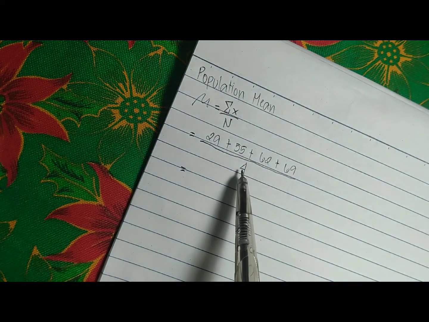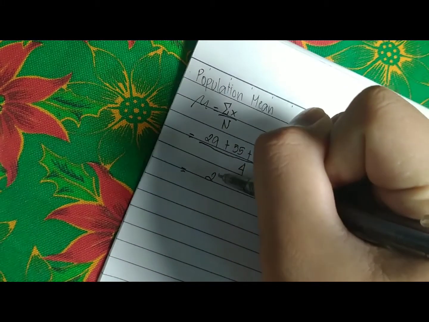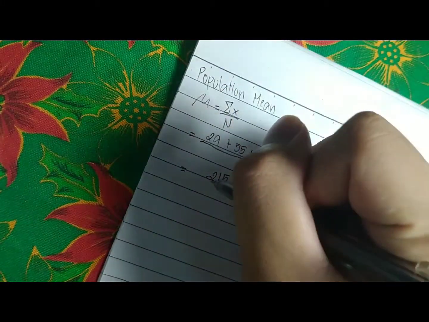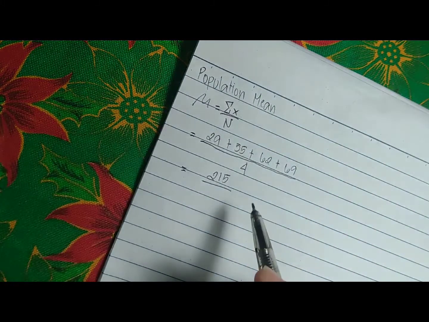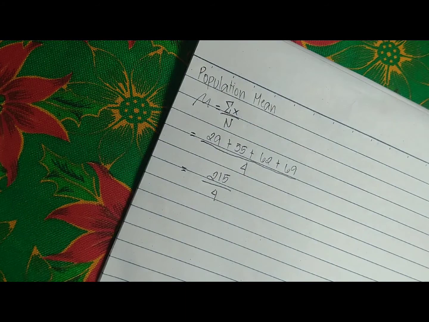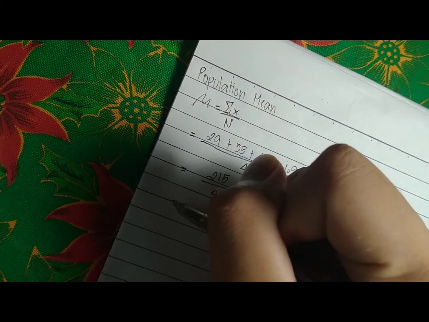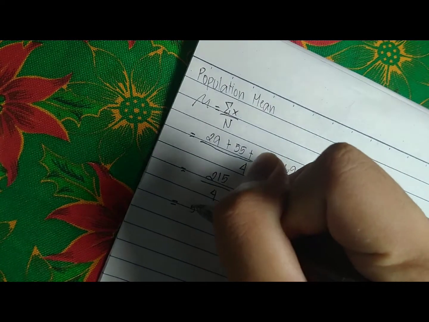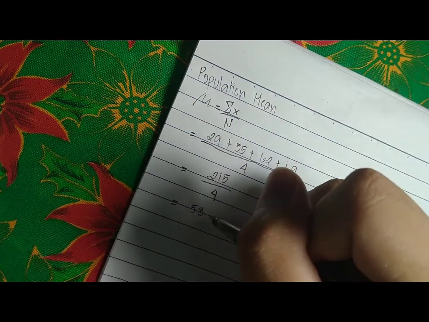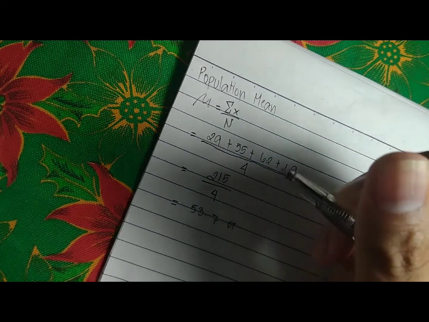So 29 plus 55 plus 62 plus 69 is equal to 215 divided by 4. And we will have the answer 53.7, or you can round it off to 54.